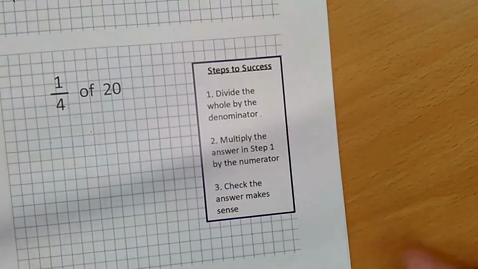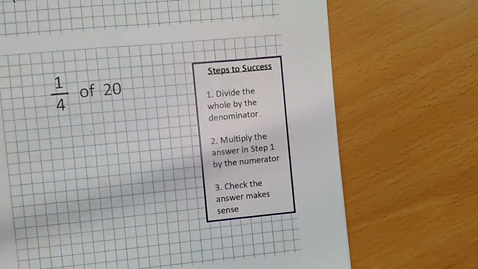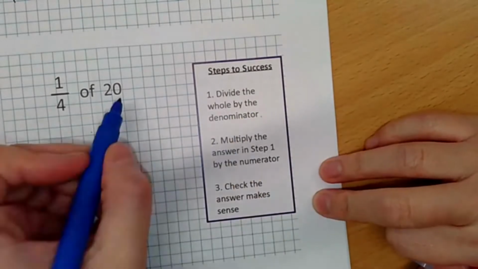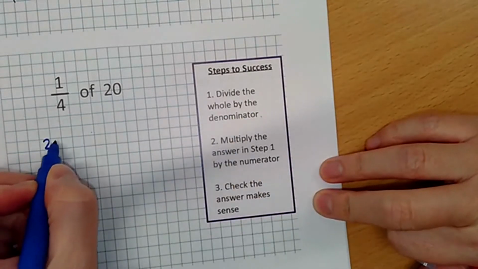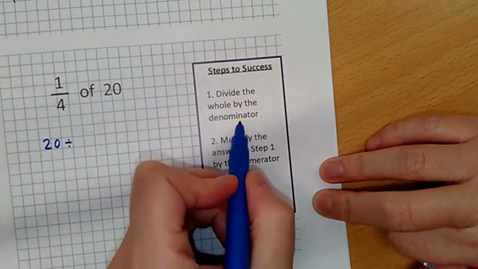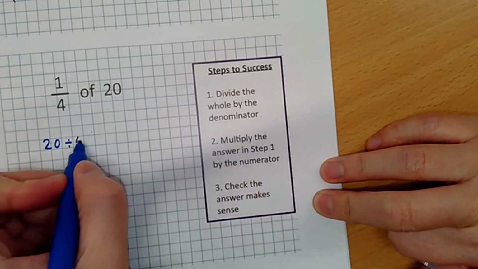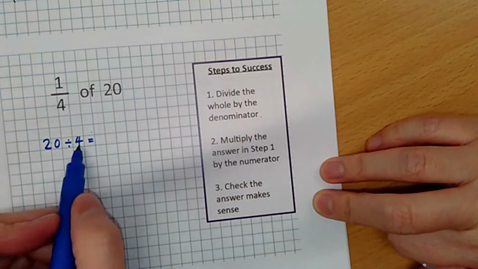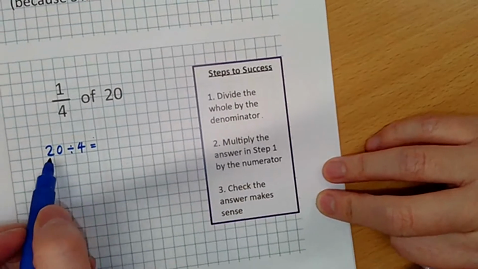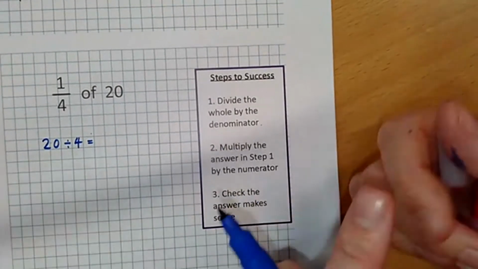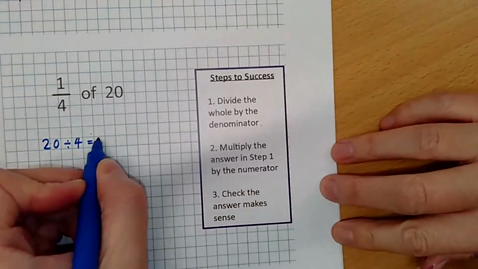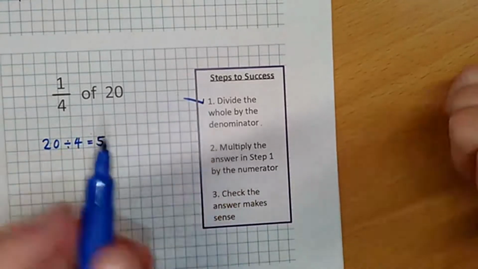Great. So let's do this one. What's 1/4 of 20? So I'm going to start with my step 1. Divide the whole by the denominator. So my whole is 20. I'm going to divide it by the denominator, which is 4. I'm going to use my 4 times tables and I'll stop at 20. So 4, 8, 12, 16, 20. The answer is 5. I'm going to tick that.